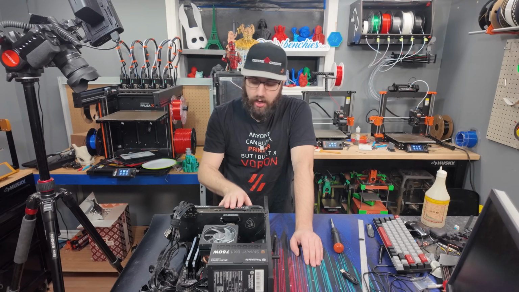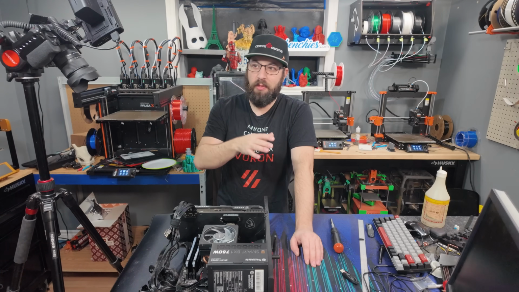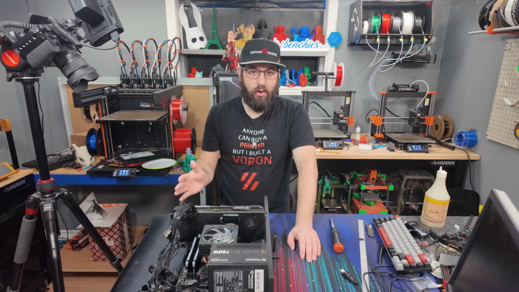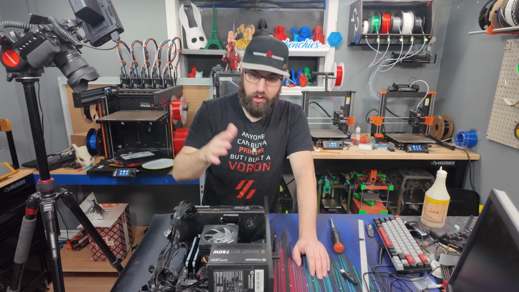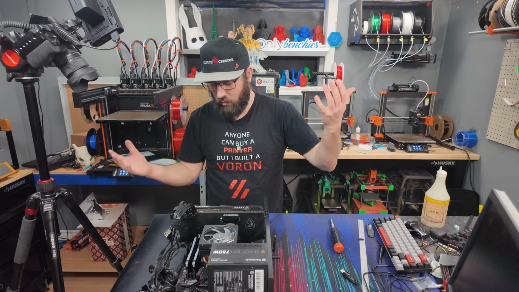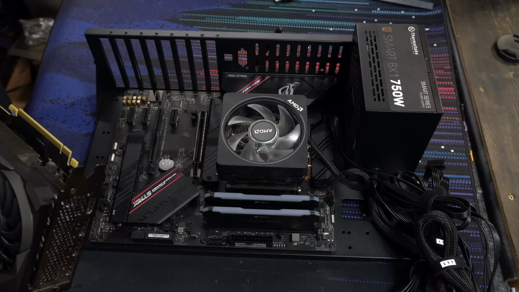And Team Red, AMD graphics cards, the newer ones are a little bit better than the older ones, but they are just not quite up to snuff compared to the current generation of NVIDIA cards. CUDA cores are kind of the go-to right now for running local inference, and so that's what we're going with.